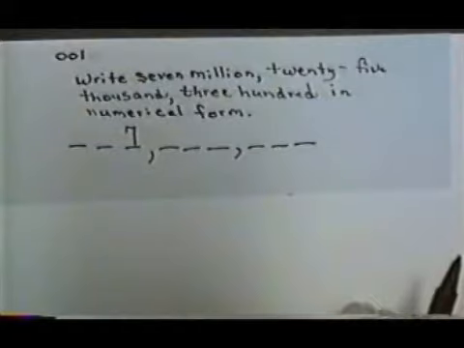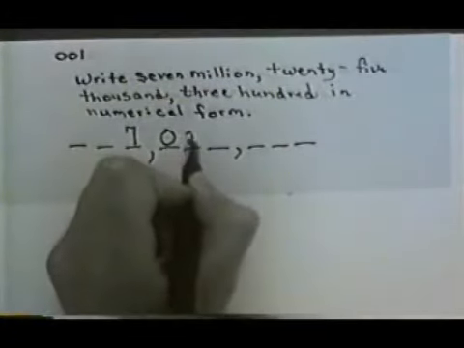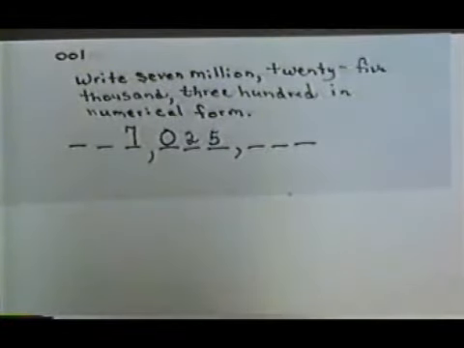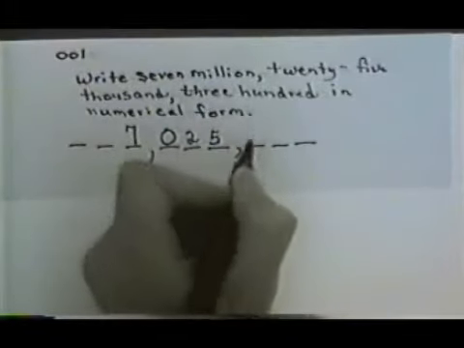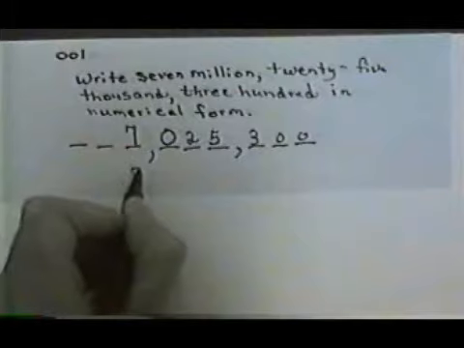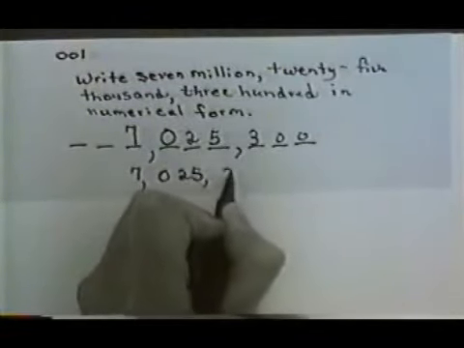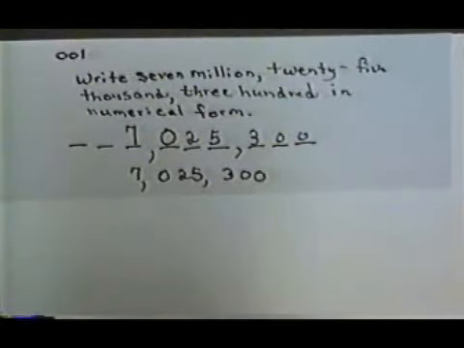I have to put a 0 in to hold this place. Then I write 25. And that makes me have 25,000. And then when I come to my last group I'm supposed to see 300. So I can just write 300. So I'm going to rewrite this without the spaces. And that's the way you would see the number. And of course you read it, 7,025,300.